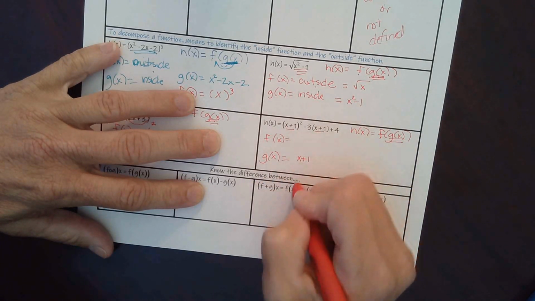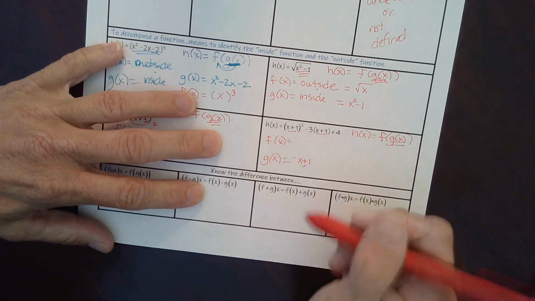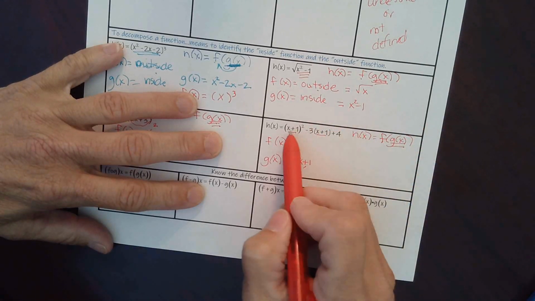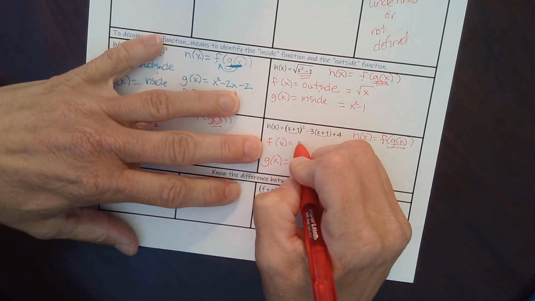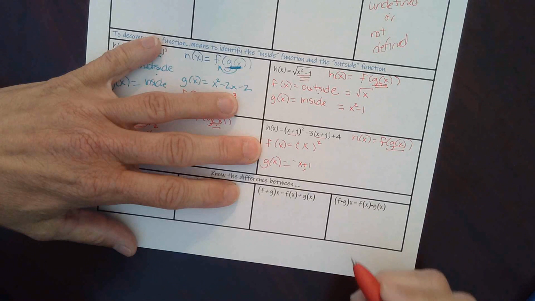So x plus 1 is being plugged into another function. But what function is it being plugged into? Well, the first term of that function, f, the outside function, will be something squared, and that something is x.